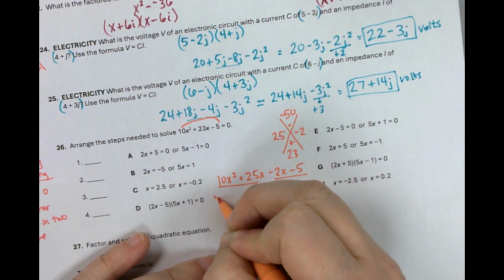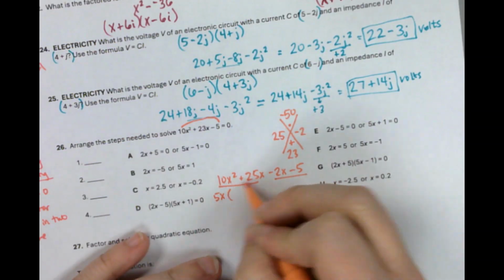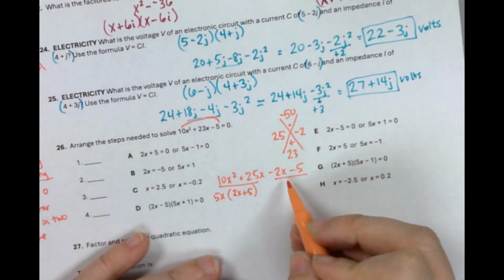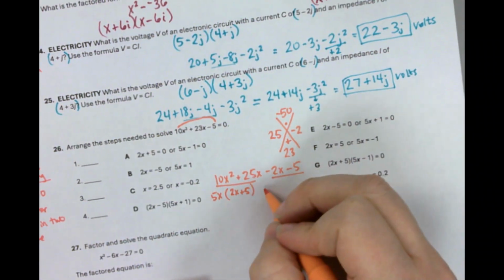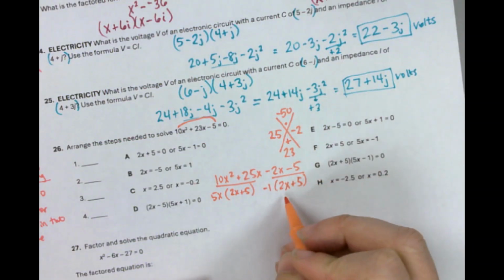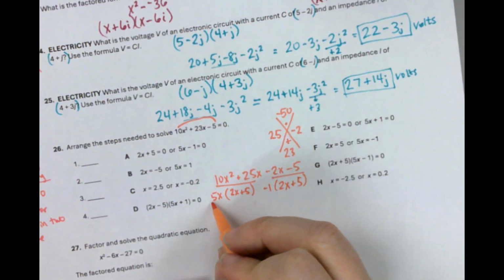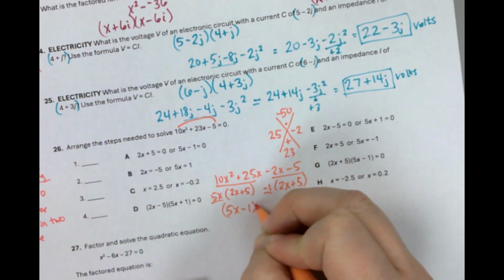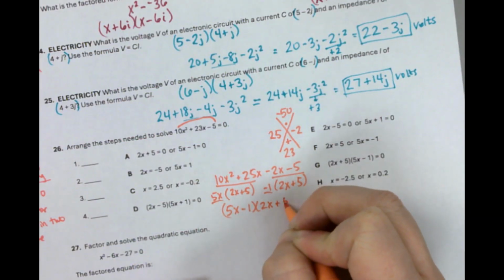Here we have 5x, and what's left is 2x plus 5. Here we need 2x plus 5, so we're going to take out a negative 1, 2x plus 5. Because these match, I can put the coefficients together. 5x minus 1 times 2x plus 5.